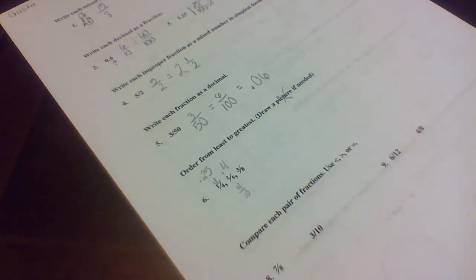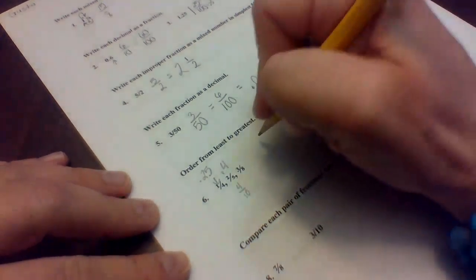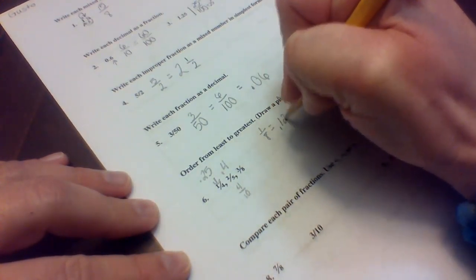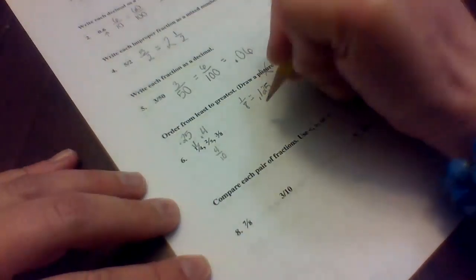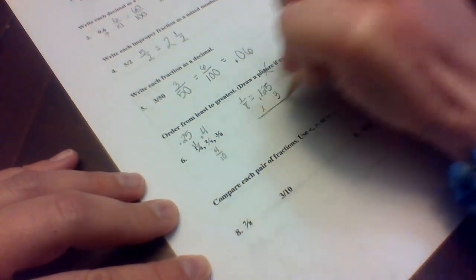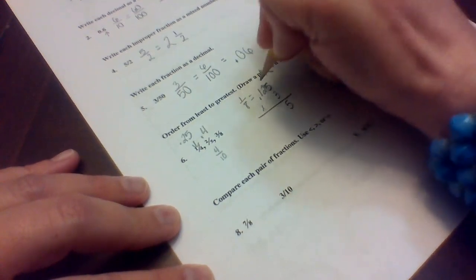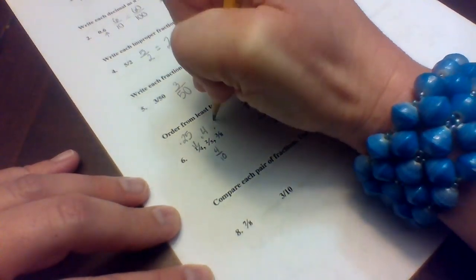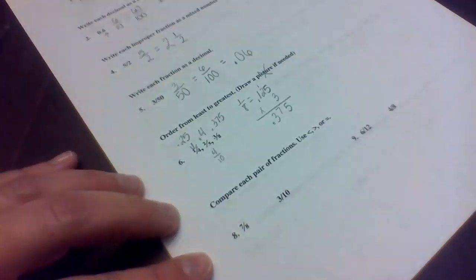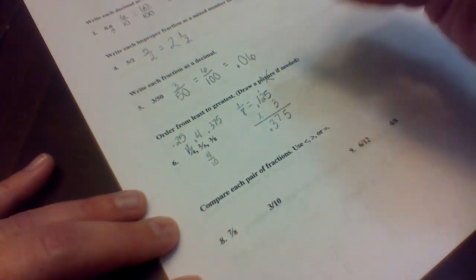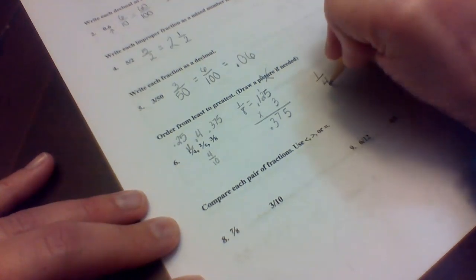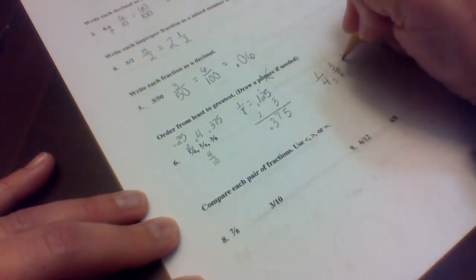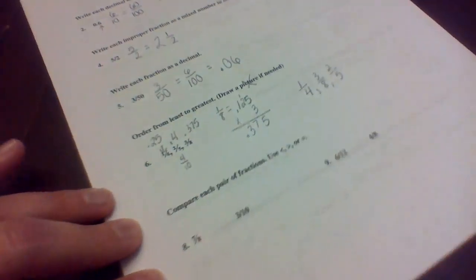3/8. Where were we? Yes, 3/8. Well, 1/8 I know is equal to decimal point 125. So if I multiply that by 3, I could add it 3 times. Then I would get decimal point 375. So if I go to put these in order, then I'll have 1/4, 3/8, and then 2/5.